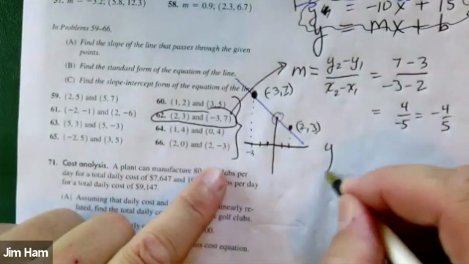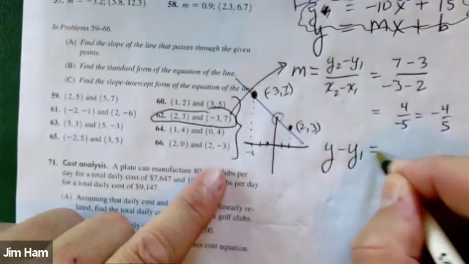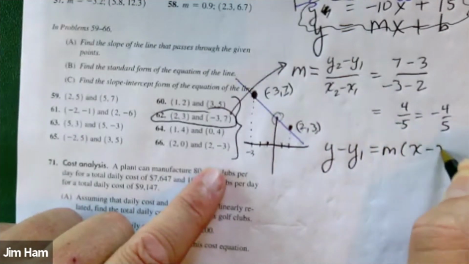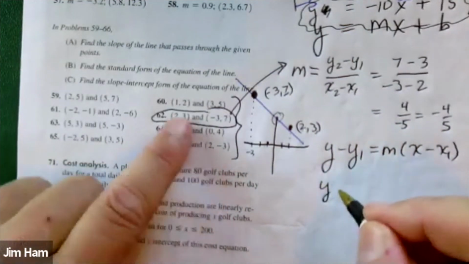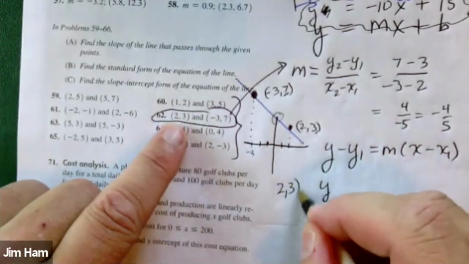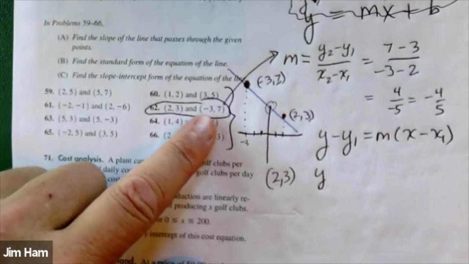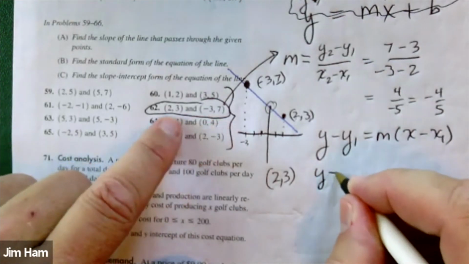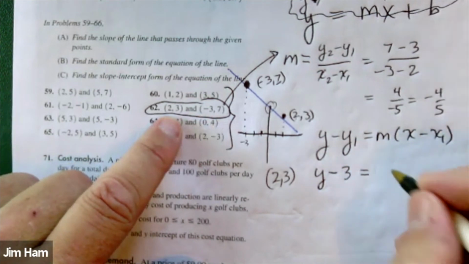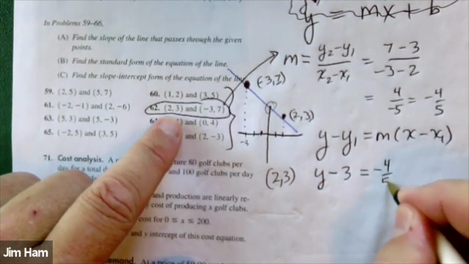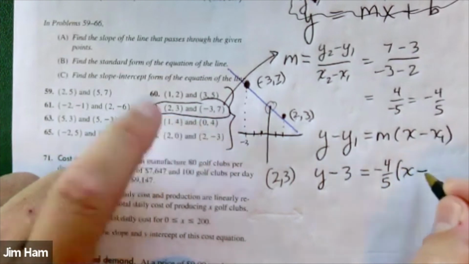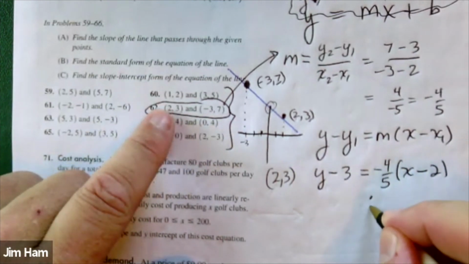All right, so the final step then would be to take this point-slope form like we did before and plug in. You can choose either the point (2, 3), or you can choose the point (-3, 7). I will always choose the point that does not use any negatives. So I'm going to take the y-coordinate of that point, take my slope, -4/5, x minus the x-coordinate, and then simplify it from there.